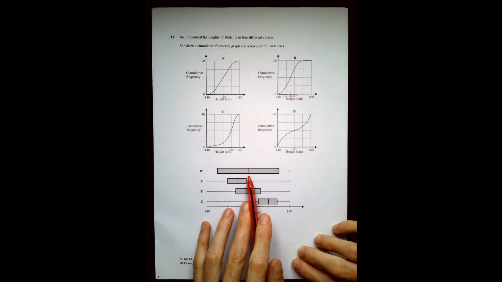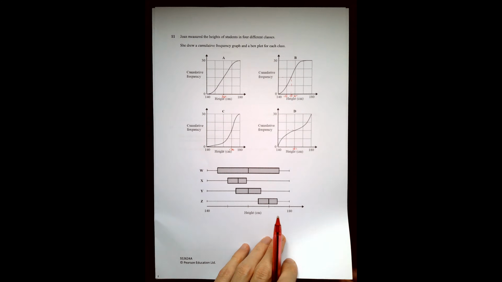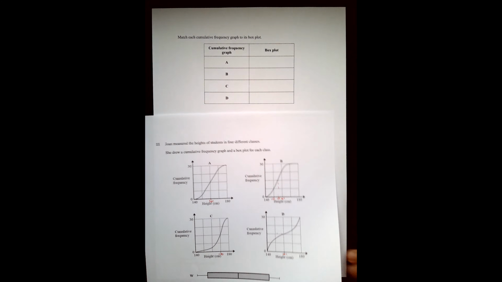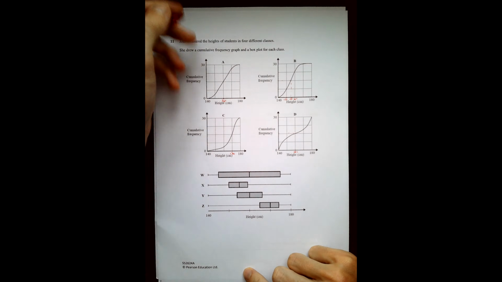Right, and then we've got these box plots down here again with different medians. So if we just turn over and have a look at the question, it says match each cumulative frequency graph to its box plot. Okay, now we go back to these cumulative frequency graphs and the box plots.